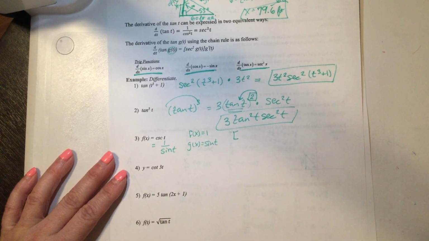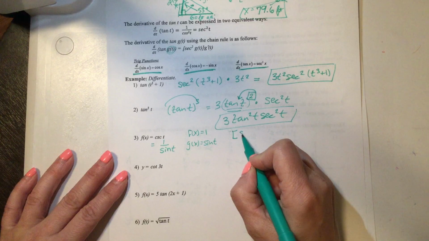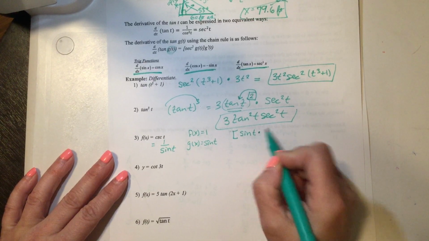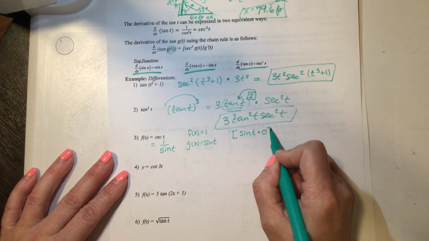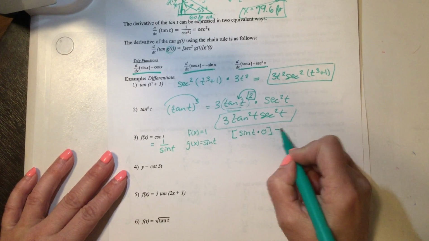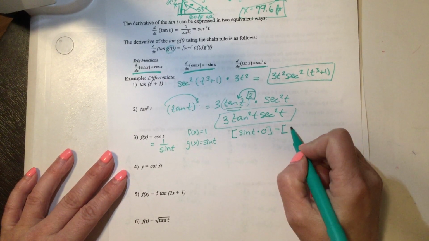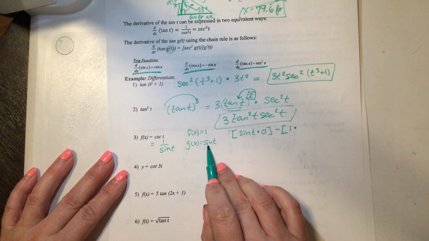When you are doing the quotient rule, you keep the bottom the same, sine of t, times the derivative of the top. The derivative of 1 is 0. Minus, keep the top the same, 1, times the derivative of the bottom.